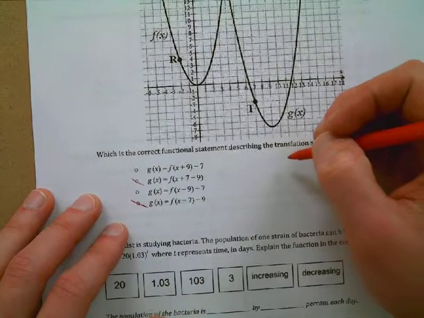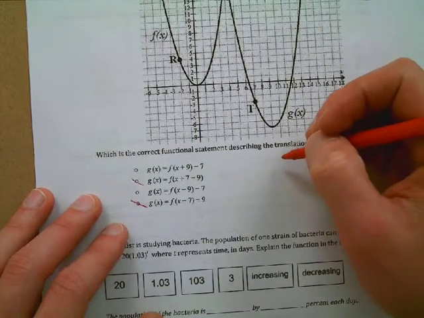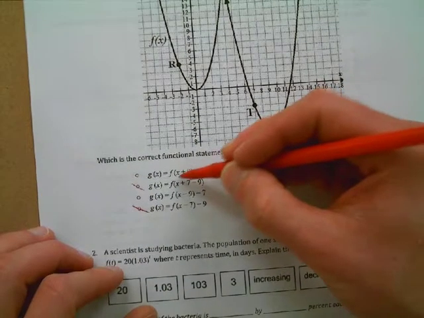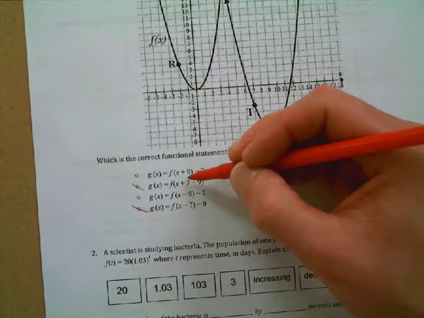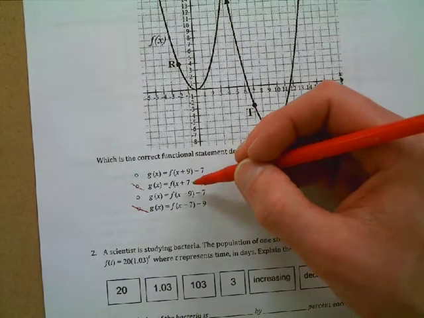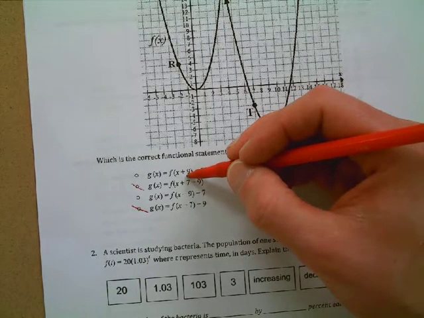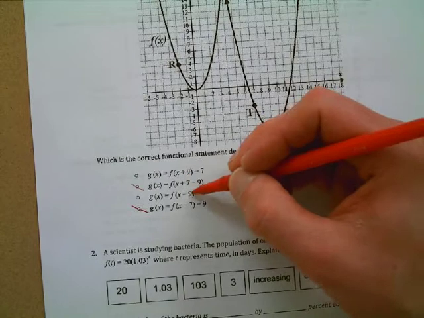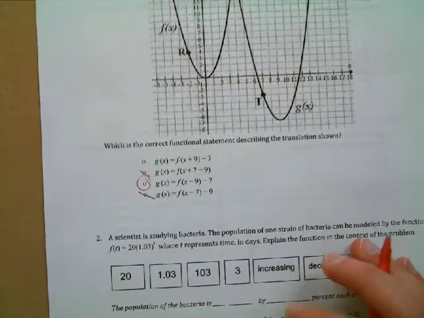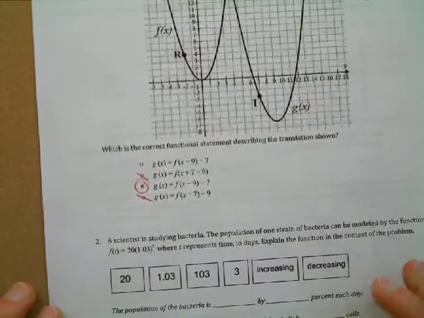Now, we also need to do right 9, and here's where it gets tricky, right? The number that's in with the x, that does affect left and right, but it does the opposite of what you'd expect. So that plus 9 there, it actually is moving left 9. This one is moving right 9, so that is our answer. That's what we want, or I should maybe fill it in or whatever. You get the idea, okay?